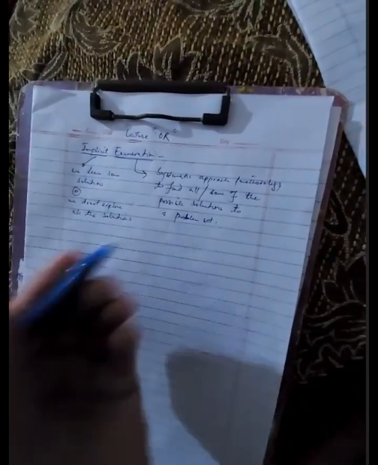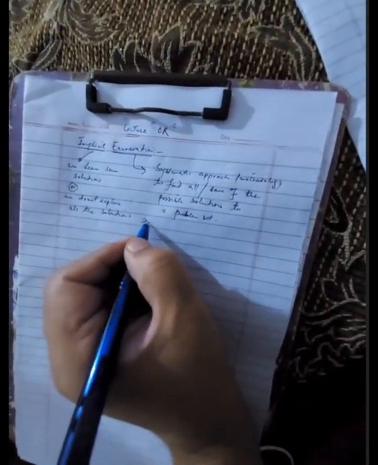For example, we have a problem, so we go into the problem and we solve it for different solutions. We solve it for different combinations.